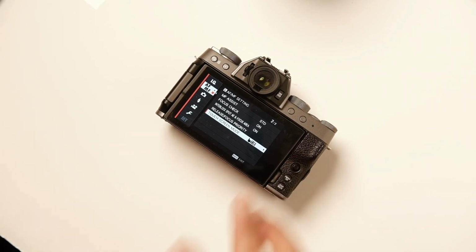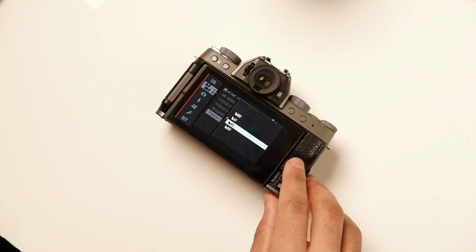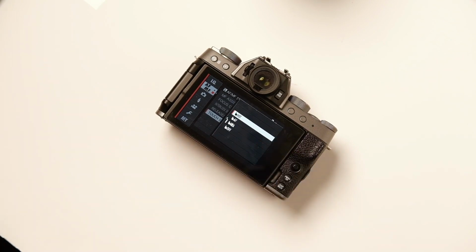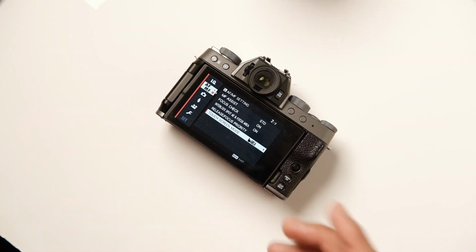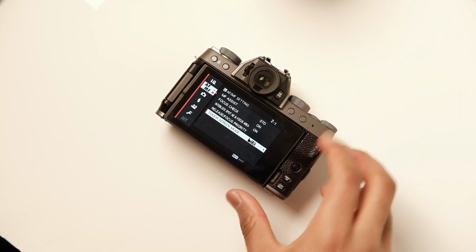Your touchscreen, you can configure to do touch shots, so you can take a photo as soon as you tap. You can autofocus as soon as you tap, or you can select an autofocusing area as soon as you tap. That's just going to be personal preference. Any of those options work great.